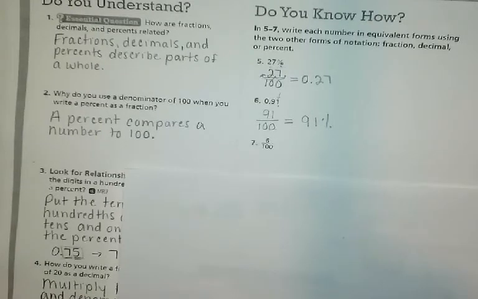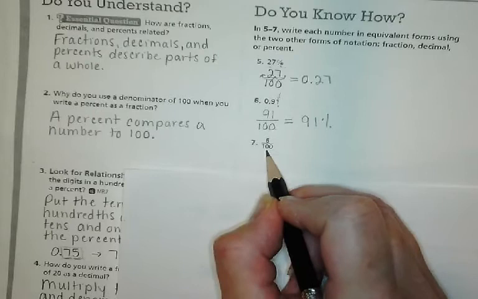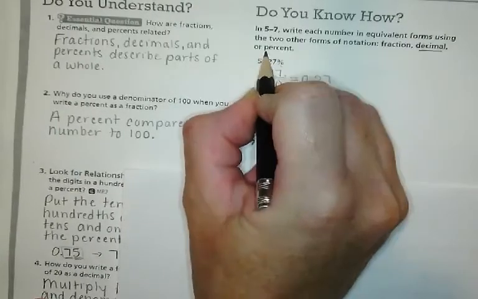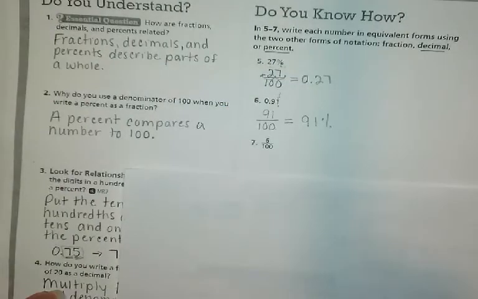Question number 7, they give you the fraction. So you need to give me the decimal equivalent and the percent equivalent. Take a moment and try that one on your own.